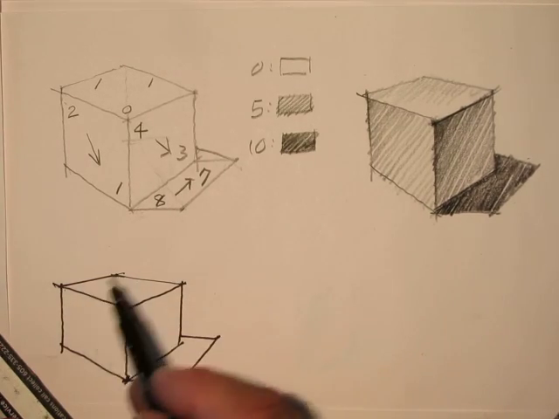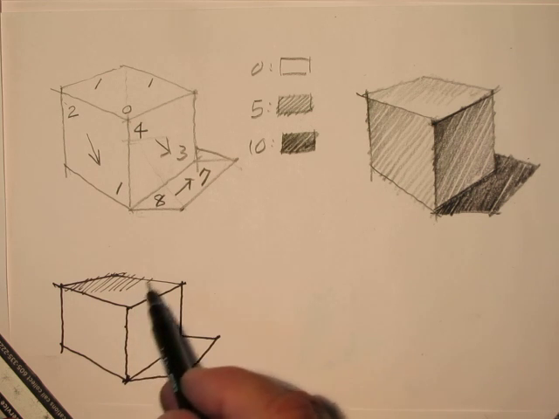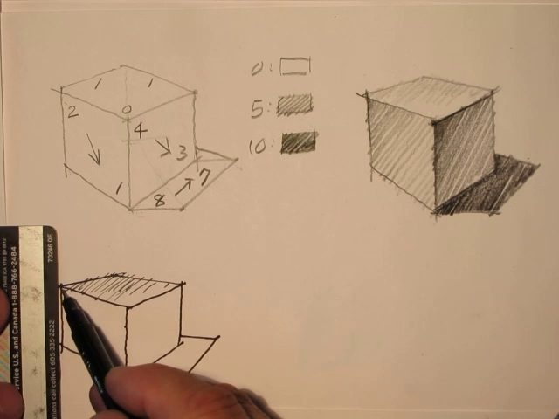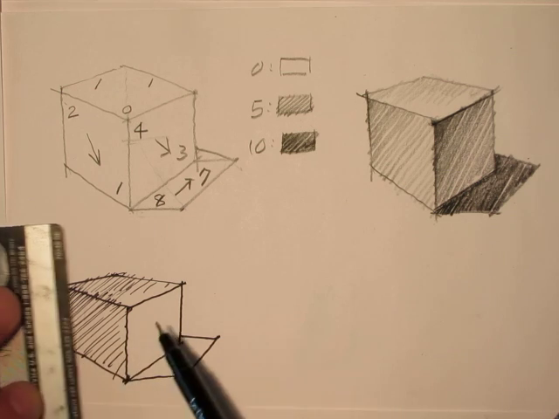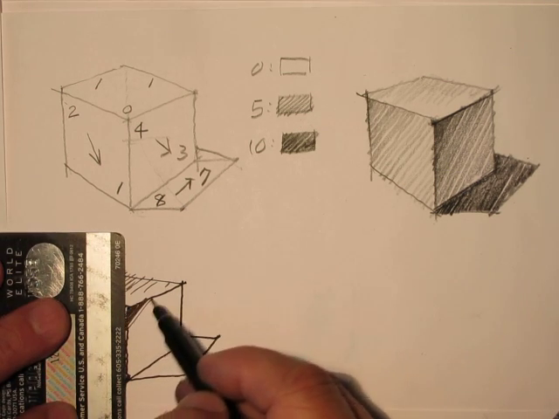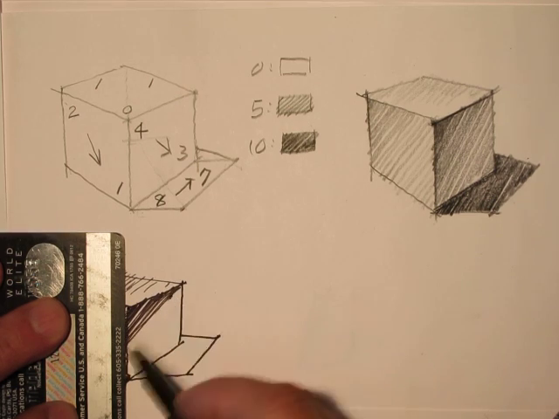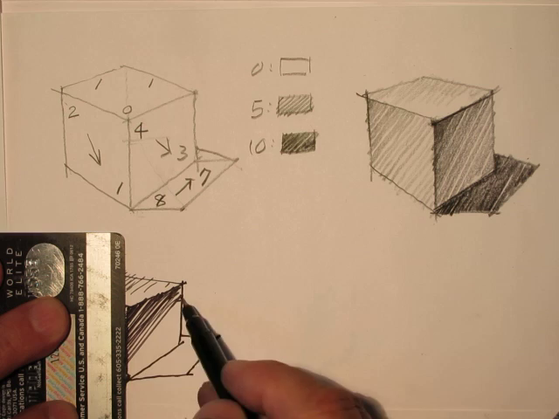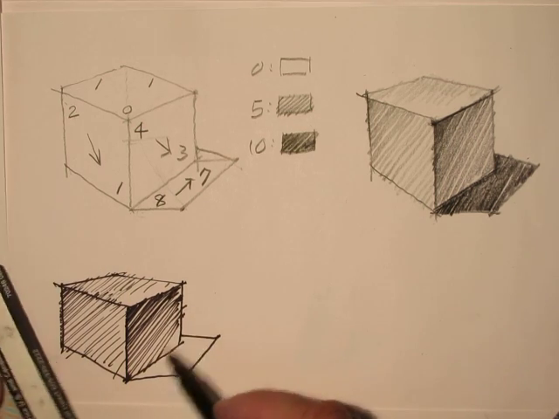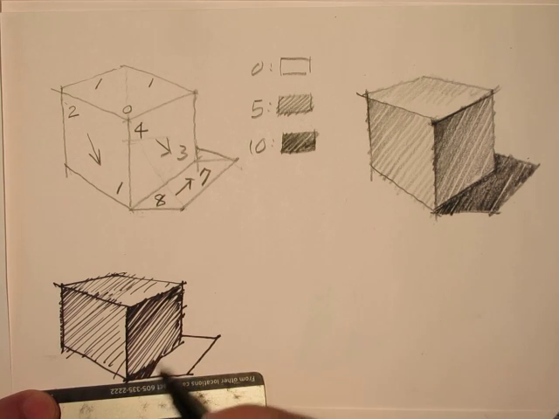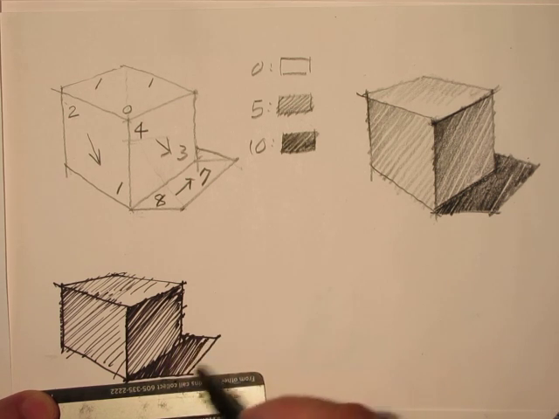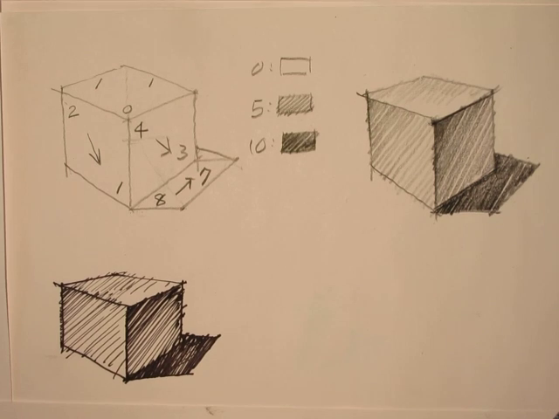So we're going to do very fast now. This is 1. This will be 2, 2, 1. This will be 4, 2, 3. Touch edge to edge, and this will be 8, 2, 7. That's how you create the cube.